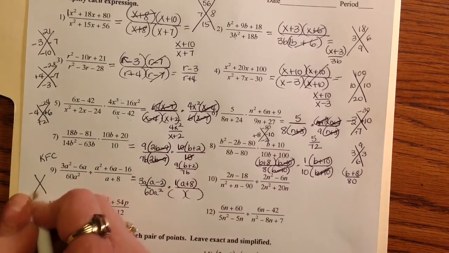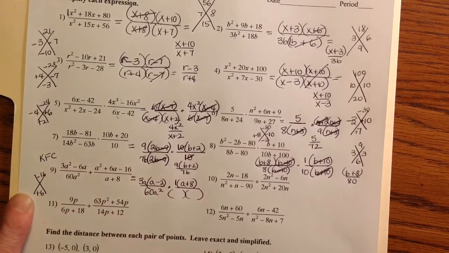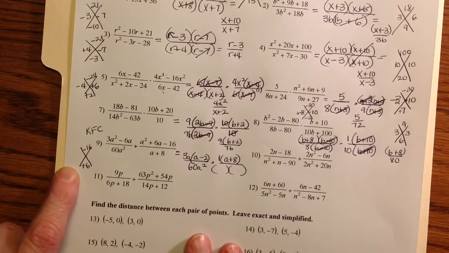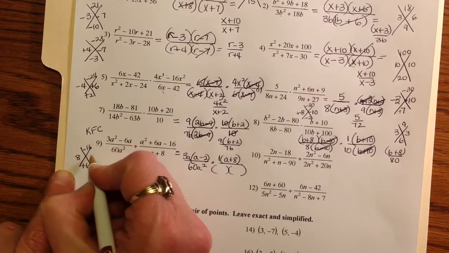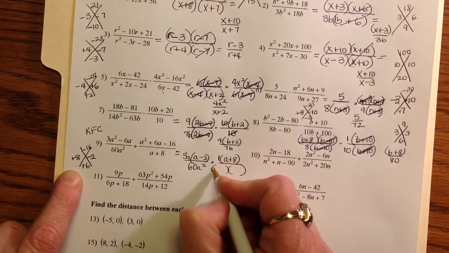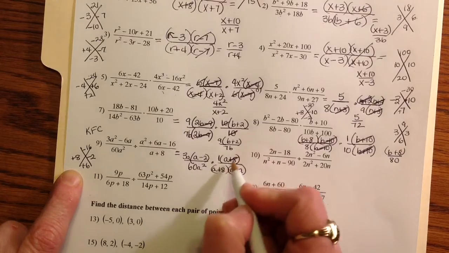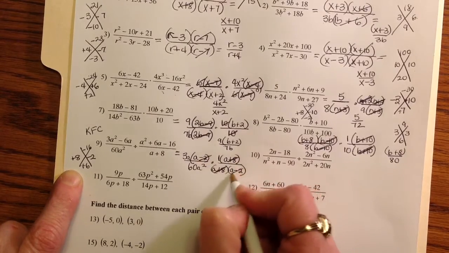Let's do that over here. We've got a negative 16 and a positive 6. Let's see, 8 and 2. Okay, positive 8 and negative 2. Okay, a plus 8s are gone. A minus 2s are gone.